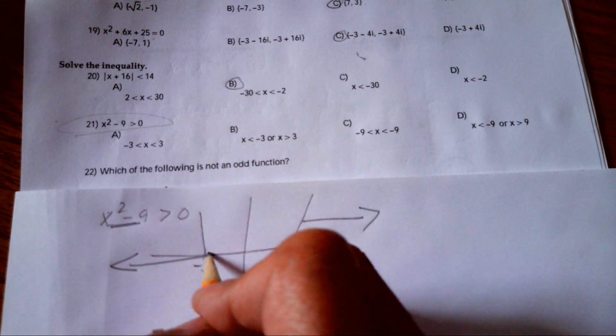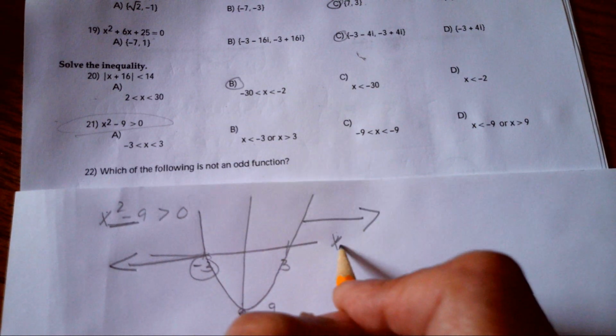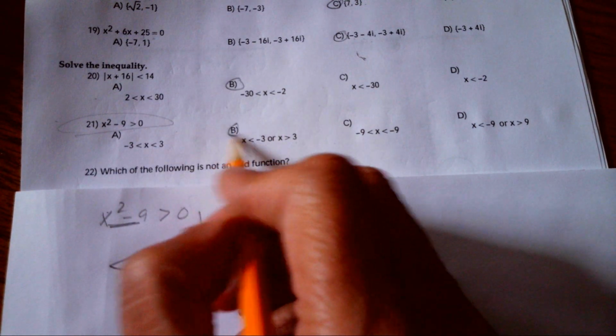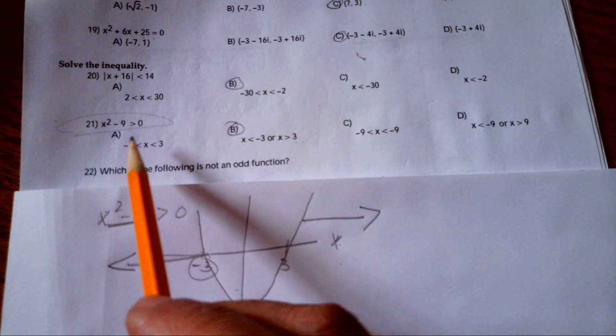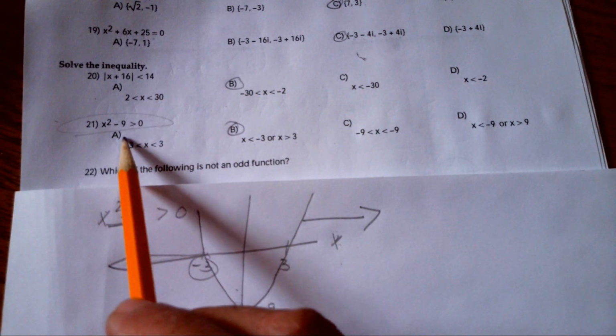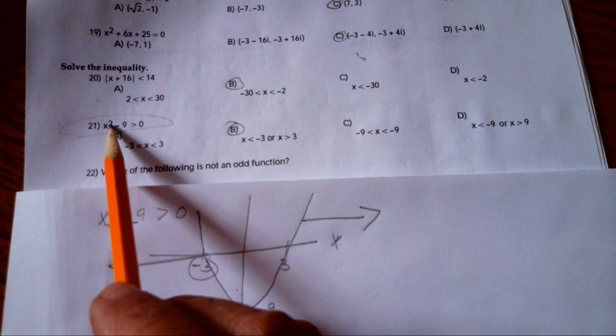So number 21, right here, everything to the left of negative 3, it's above the x-axis, and everything to the right of positive 3. Letter B. That's what the graph looks like. Here again, we've seen linear inequalities. We've seen absolute value inequalities. This is the first time we've seen a quadratic inequality.